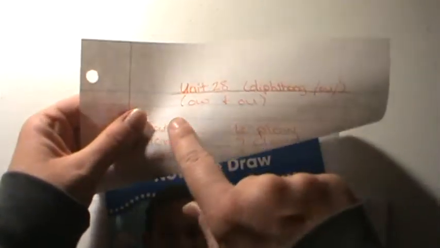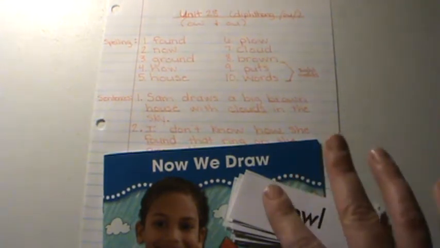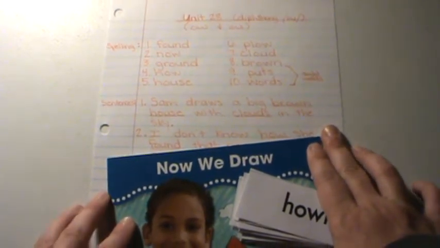But we can see that ow sound with the OW and the OU. So we already learned that the OU can make another sound, but this week we're going to focus on the words where it says ow.